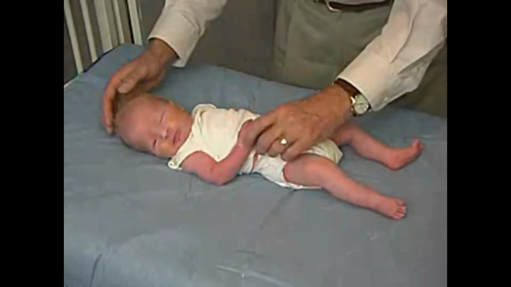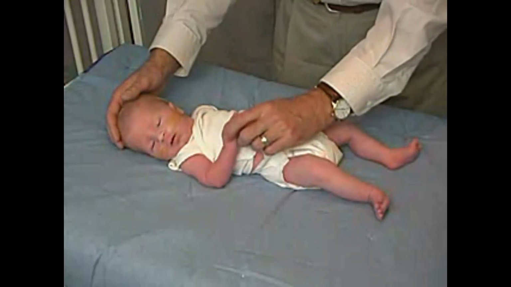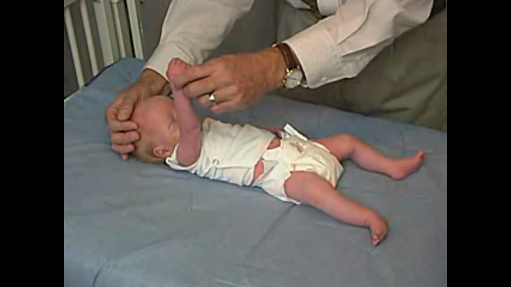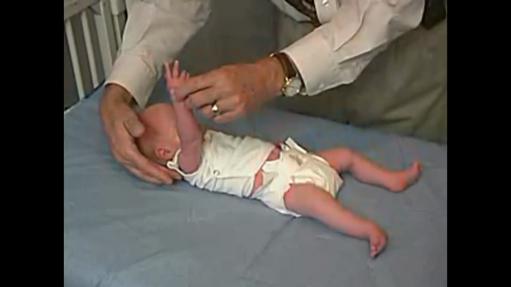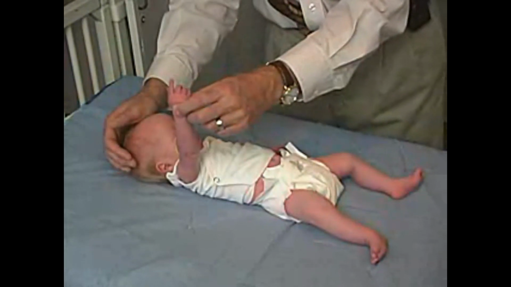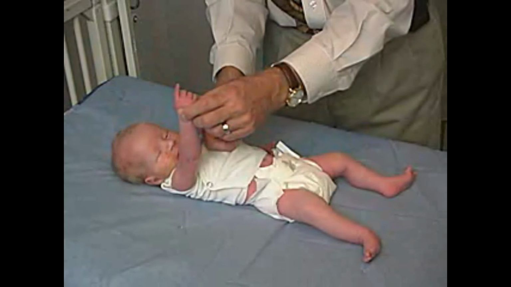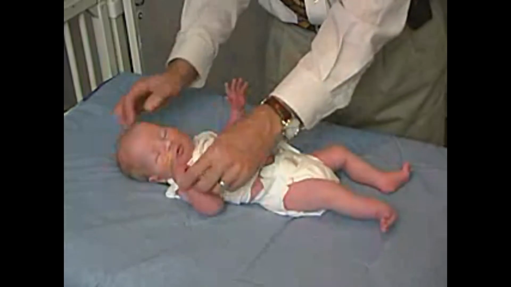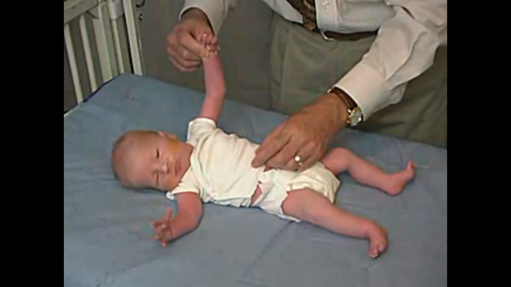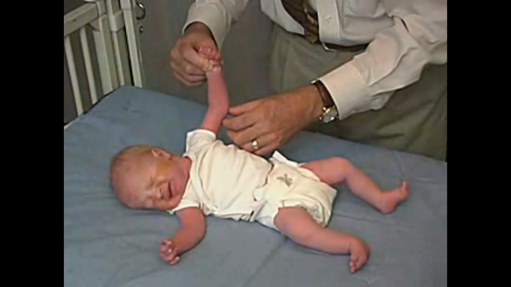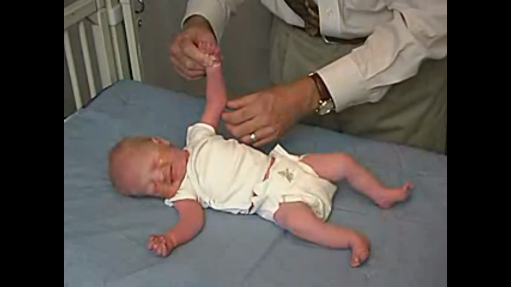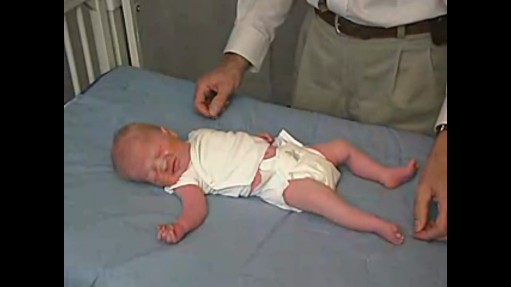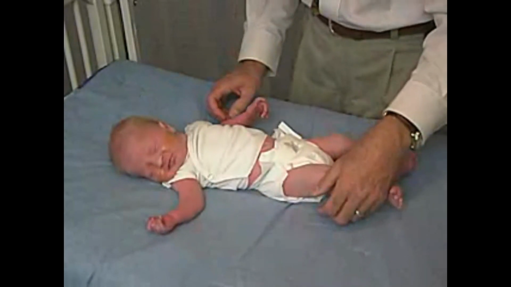We're now going to look at arm traction. We're simply going to take the baby by the wrist, try to get the head in midline, pull the shoulder up, and see until we actually get the shoulder off the mat. We can see that this arm is fully extended, and the angle here is almost 180 degrees. We can do that over here. Here, a little bit of flexion, but we're well beyond 90 degrees, and more like 170 degrees, 160 degrees.